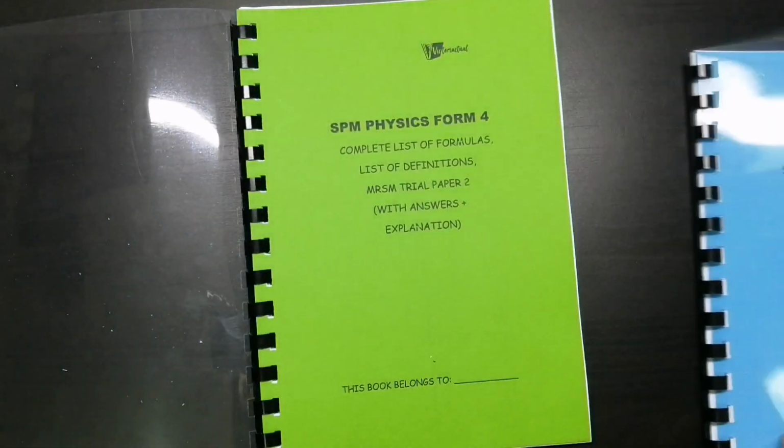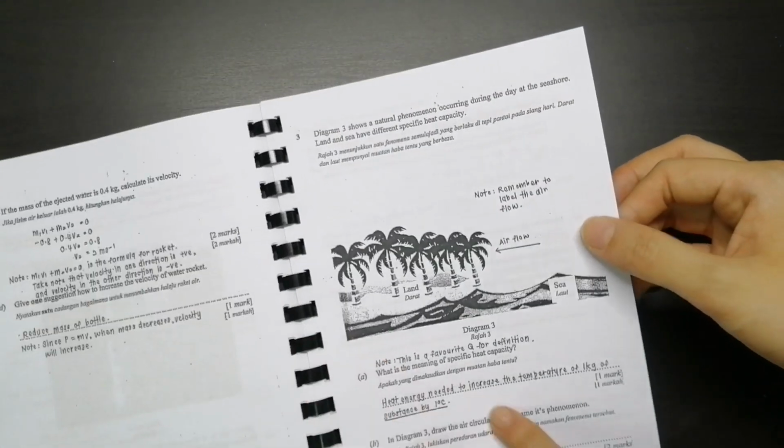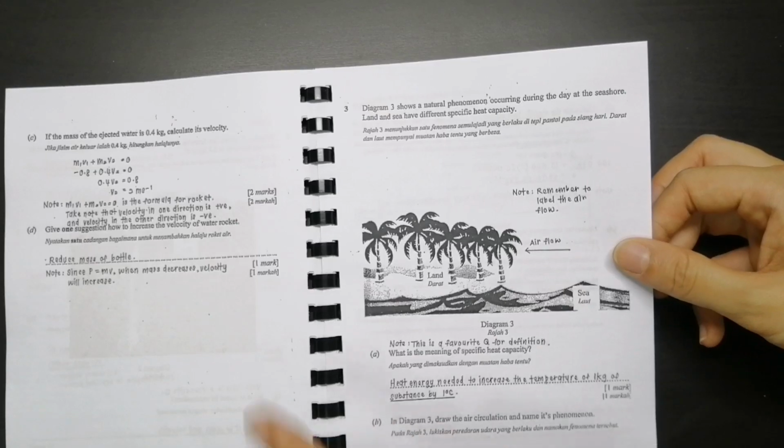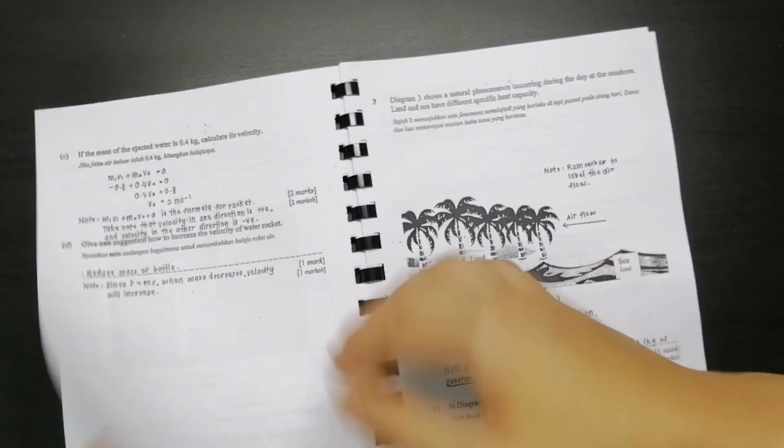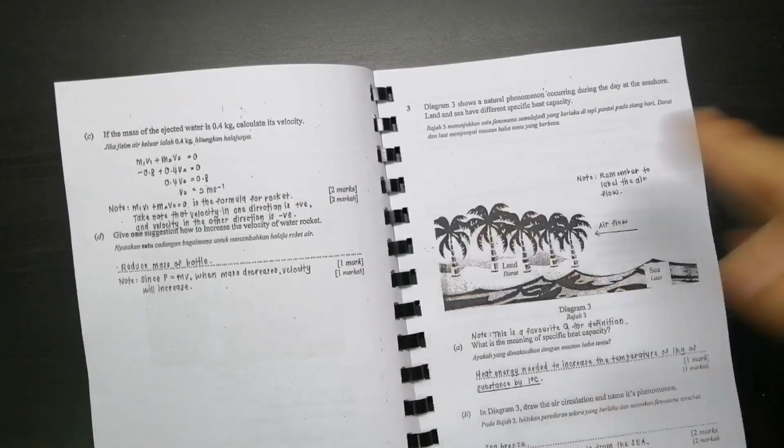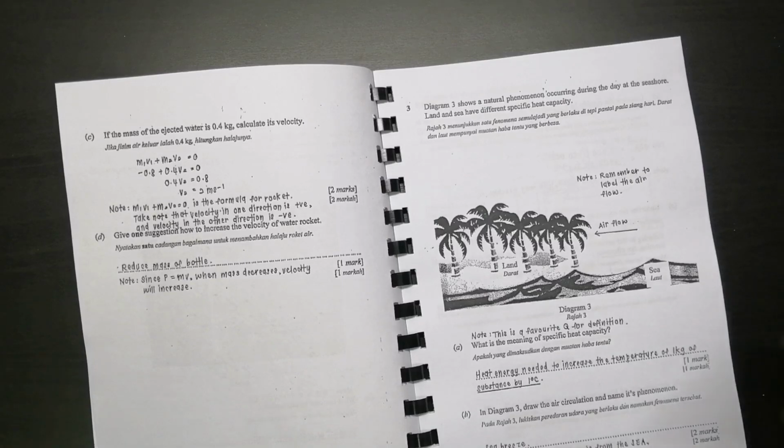And I just wanted to mention that when I was doing the MRSM trial paper, I was referring to the formulas as well, and I just flipped to the front and used the formulas here, and I found it to be really convenient because you don't need to flip through a whole thick reference book for the formula. When you are doing practice questions, you just have it all here.